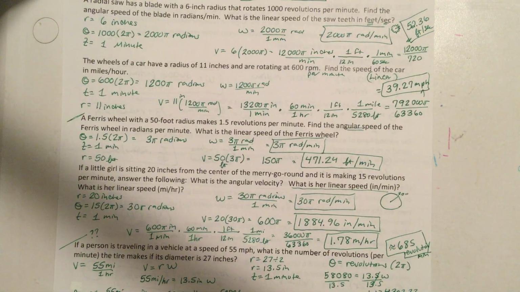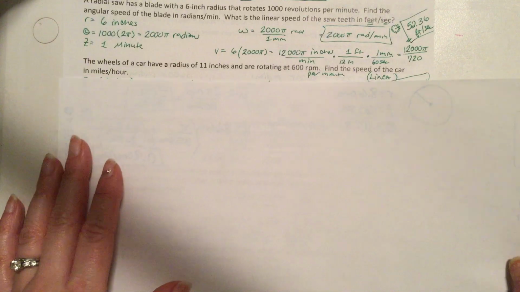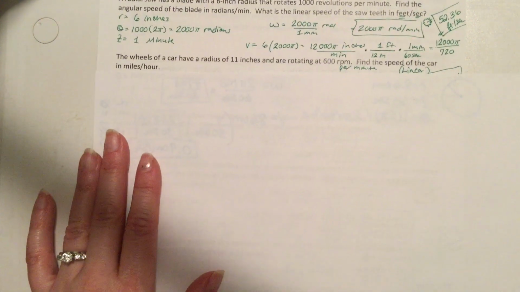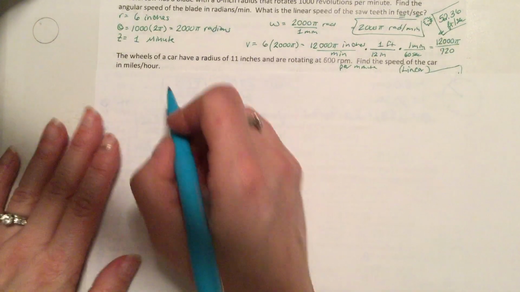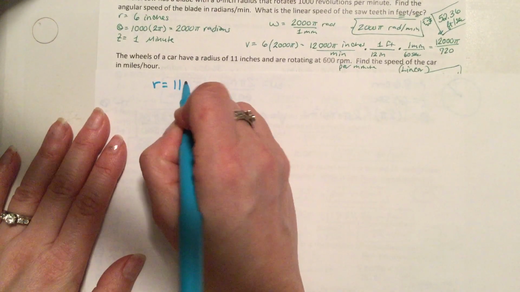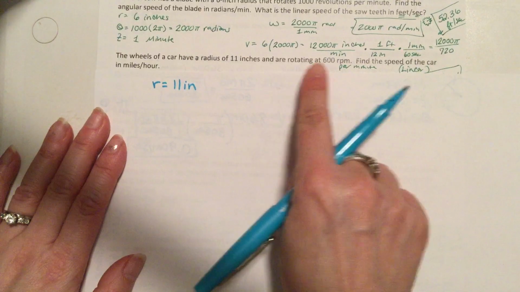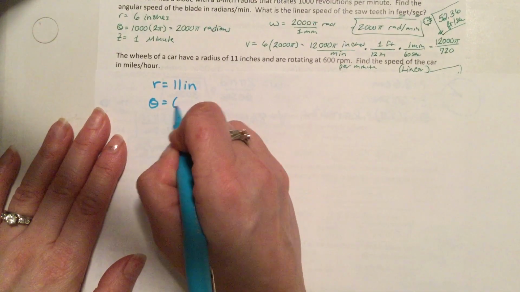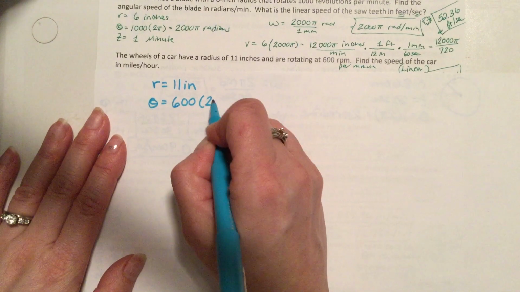Okay, now we're going to go ahead and look at the wheels of a car. Not like the wheels on the bus, but we're going to look at the wheels of a car. The wheels of the car have a radius of 11 inches. So radius equals 11 inches. They are rotating at 600 rotations per minute. So theta, it's going 600 rotations.